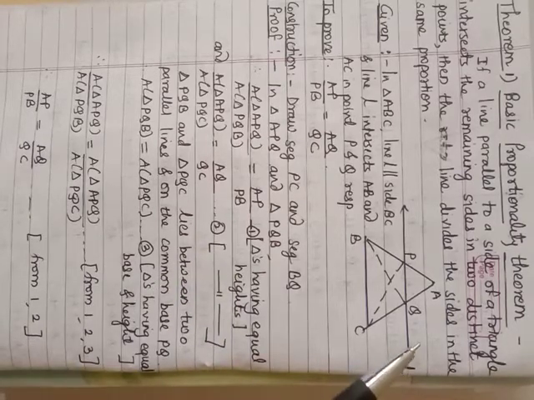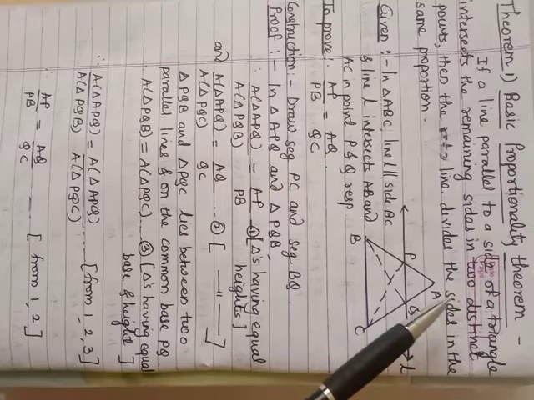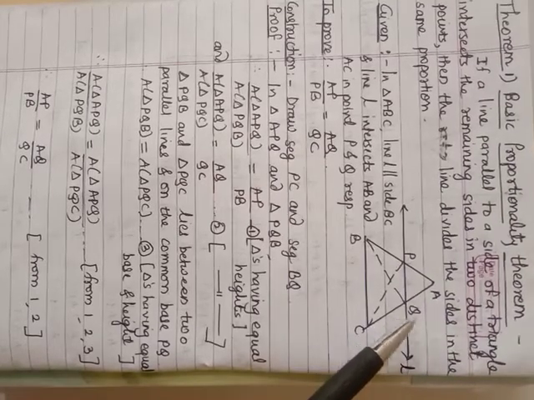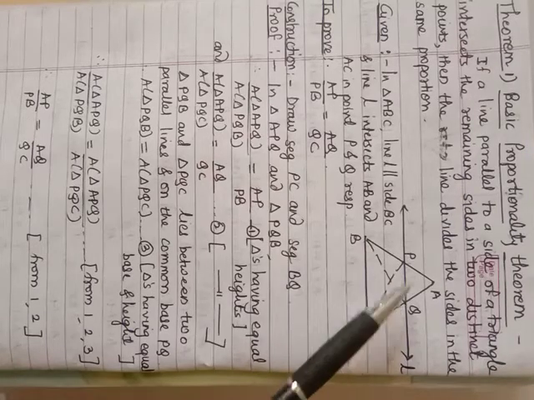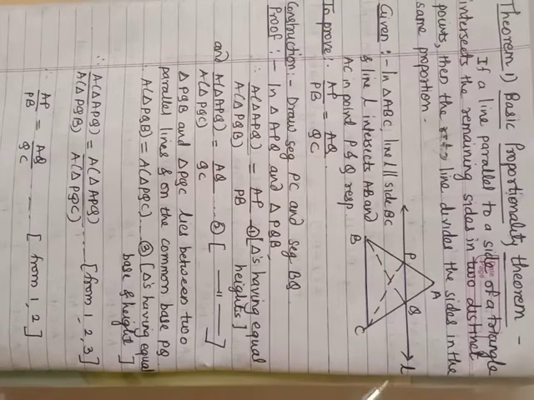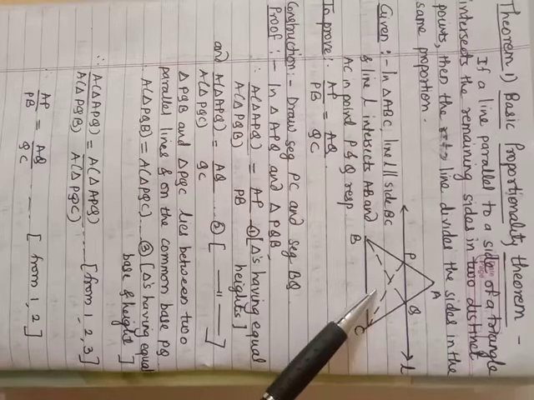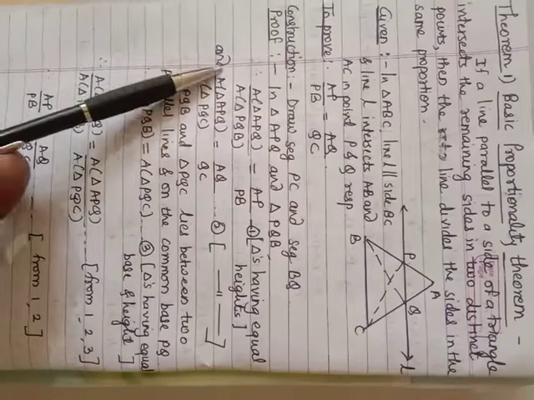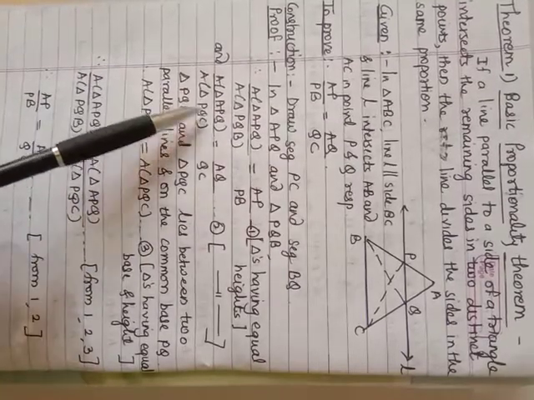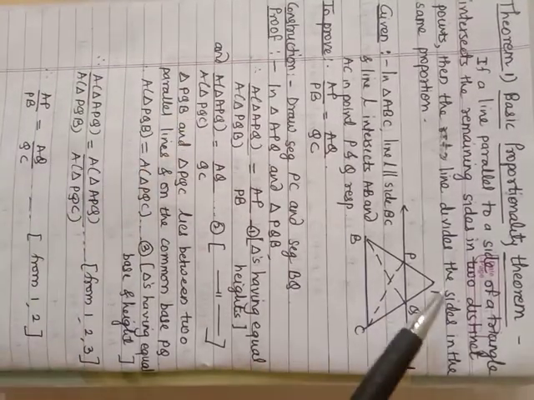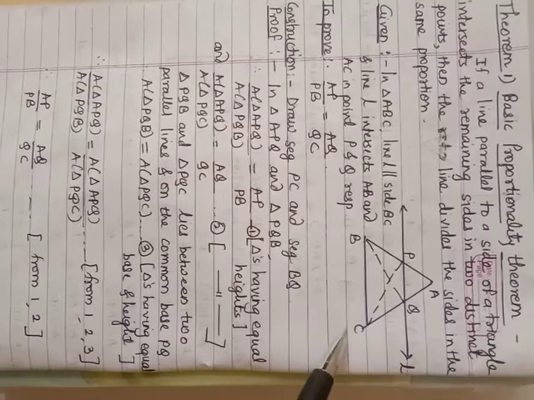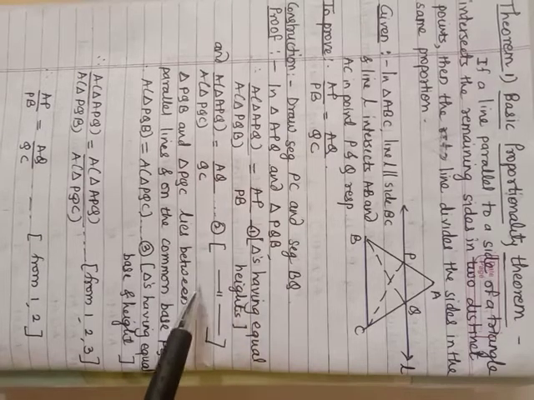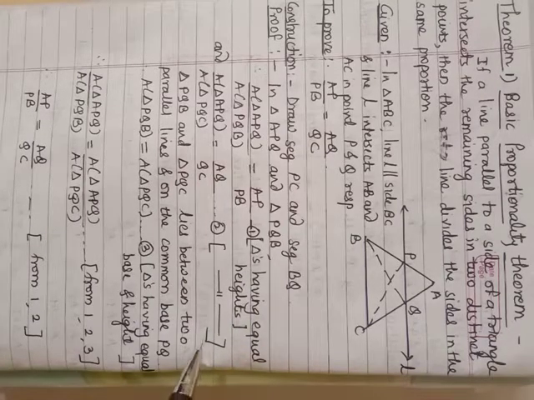Similarly, we take another two triangles, APQ and CPQ. In these two triangles also, P and Q are common vertices, so the heights are equal. So it depends on the corresponding bases. So we write: area of triangle APQ upon area of triangle PQC is equal to AQ upon QC. Okay, we call it equation number 2, reason: triangles having equal heights.